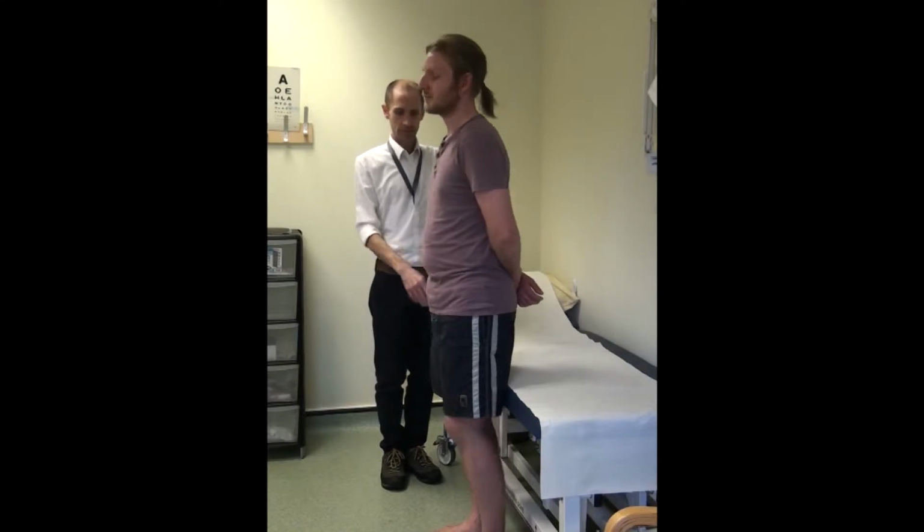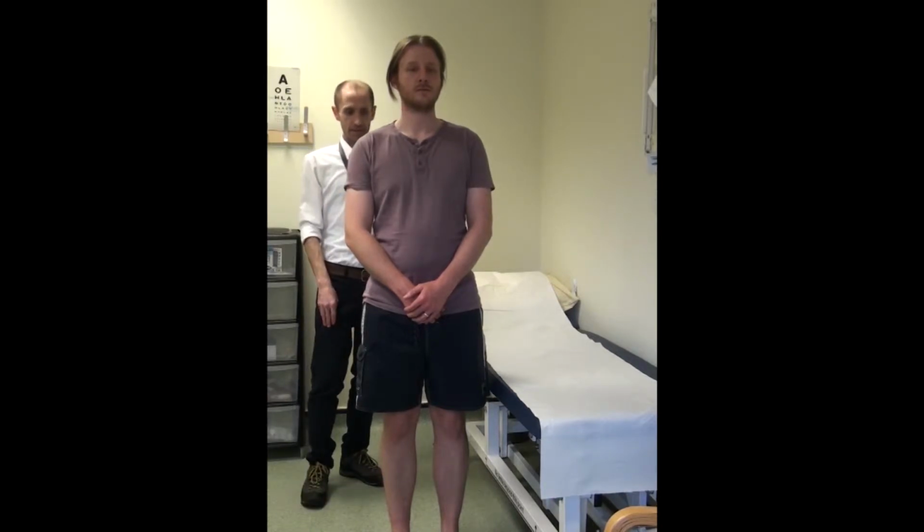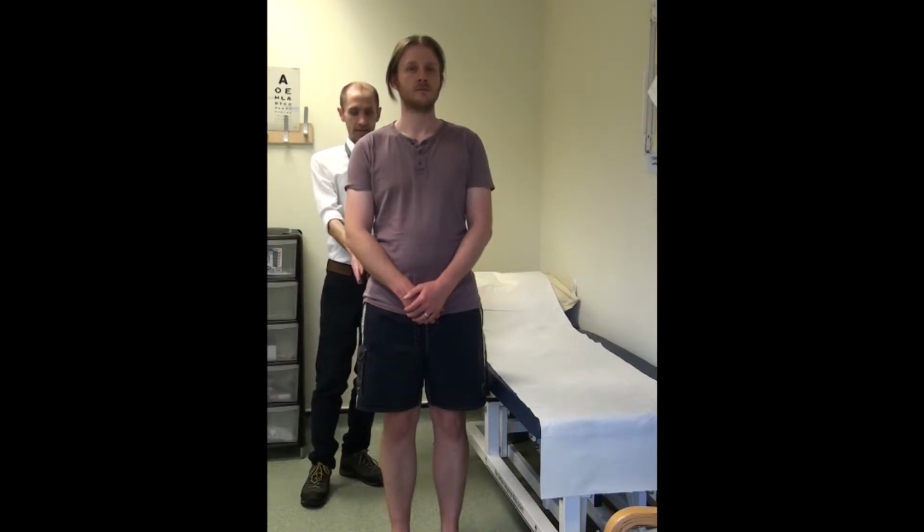And just spin away from me, please. Just observation from the back. Again, any asymmetry of the spine itself. Looking for any muscle wasting, level of the iliac crests. Okay, and any wasting of the buttocks and the gluteus.